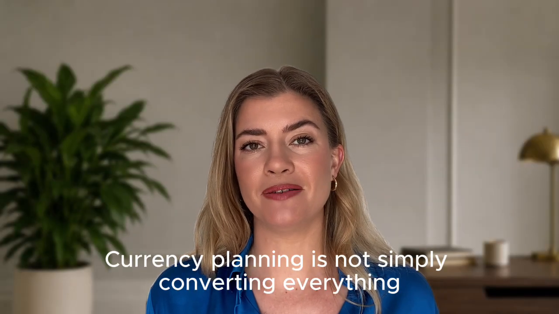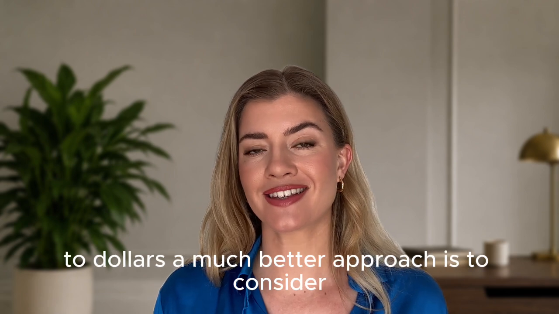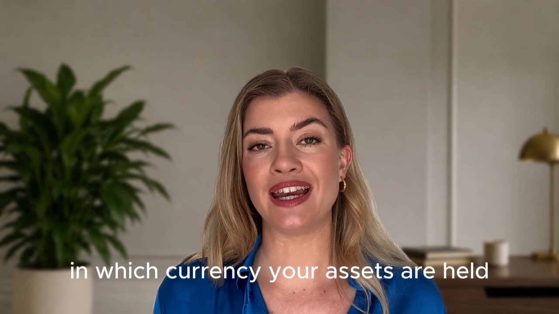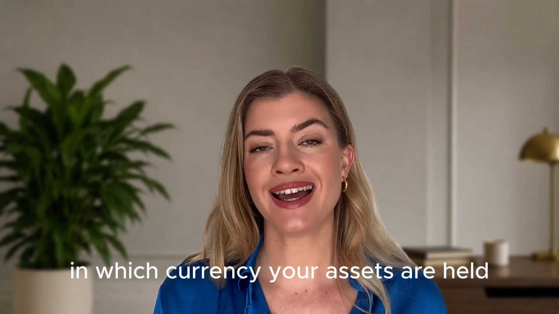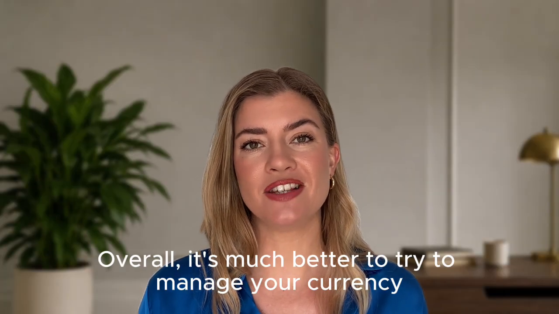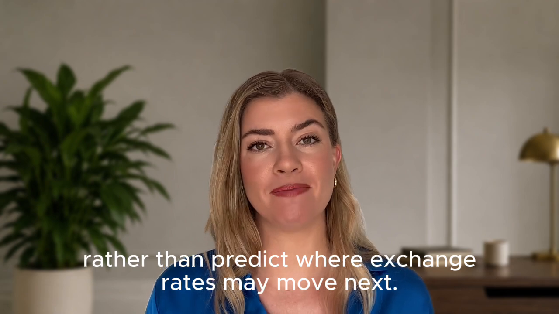Currency planning is not simply converting everything to dollars. A much better approach is to consider where you'll spend your money, in which currency your assets are held, and how you'll generate income throughout your retirement. Overall, it's much better to try to manage your currency exposure rather than predict where exchange rates may move next.